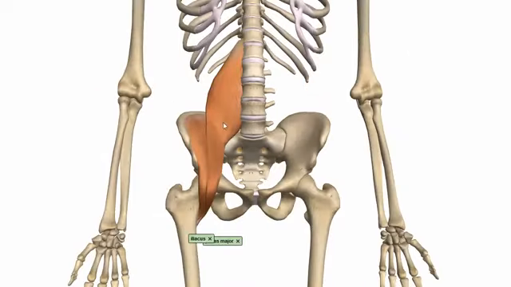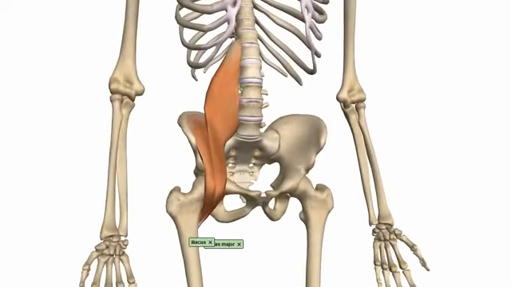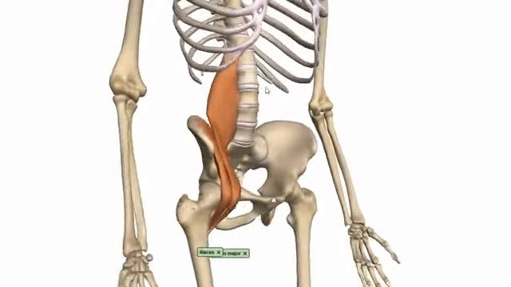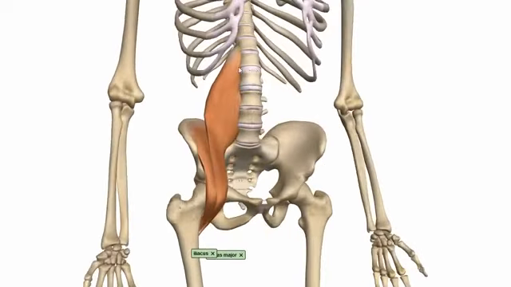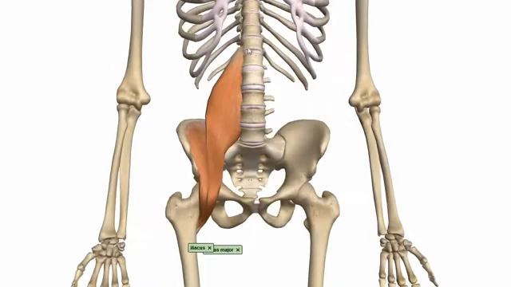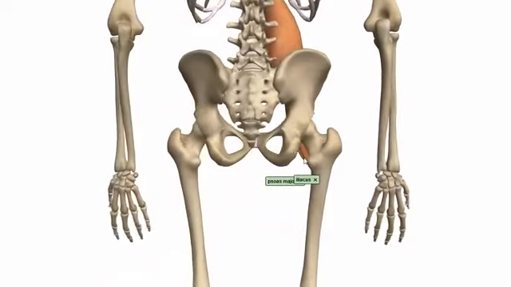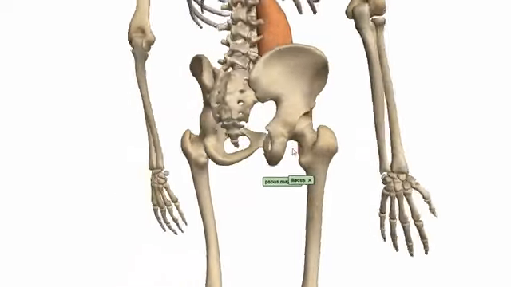Here I've highlighted the iliacus and psoas major muscle, so you can see the origin and insertion more clearly. You can see the psoas major muscle originating on the sides of the vertebral bodies, the transverse processes and the intervertebral discs, from T12 down to L5, and then its insertion on the lesser trochanter of the femur.